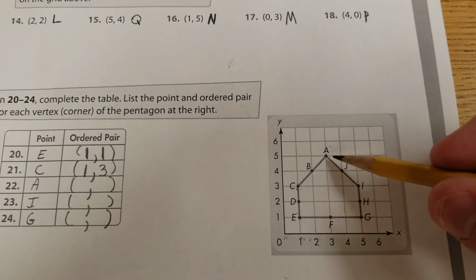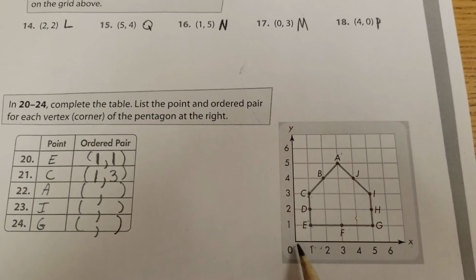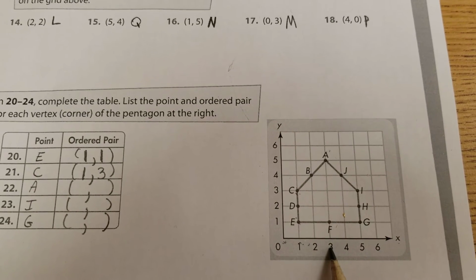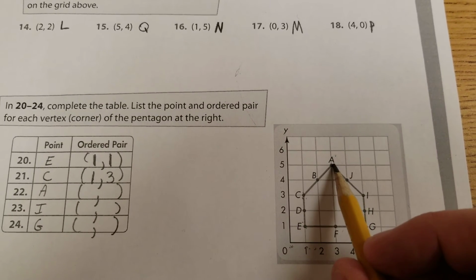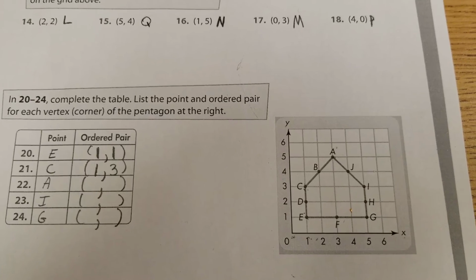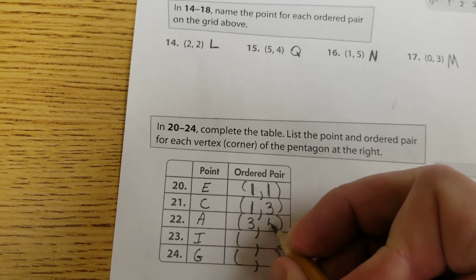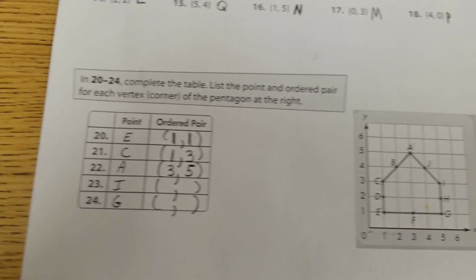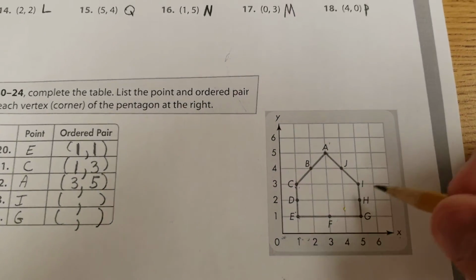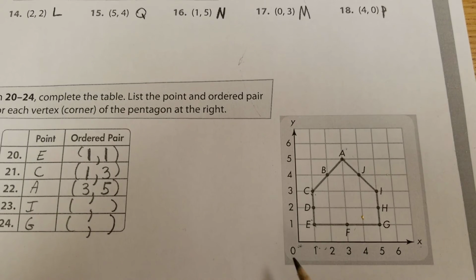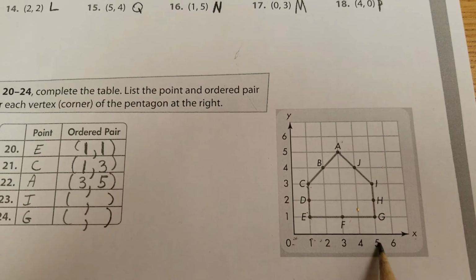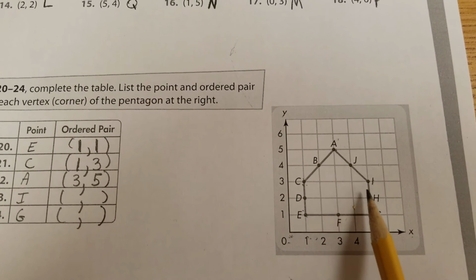For A, which is way up here at the top, I start on my X, I go over 3, and then up 5. So it's going to be 3, 5. So for A, the X is 3, the Y is 5. For I, which is right here, do my X first. I'm going to go over to 5 and then up to 3.